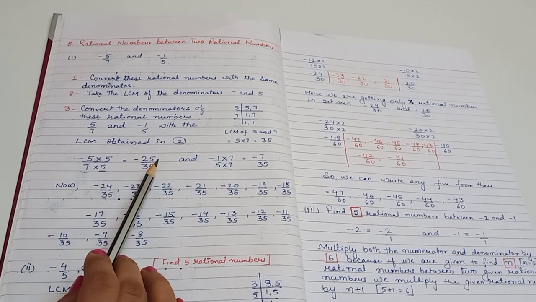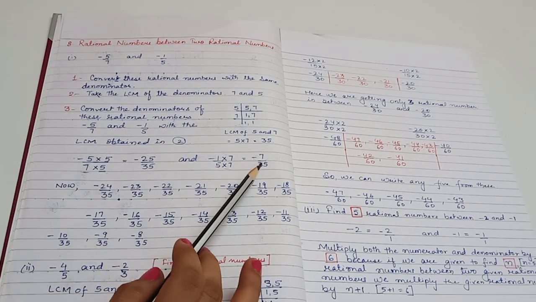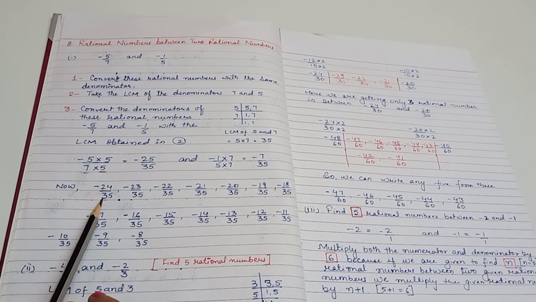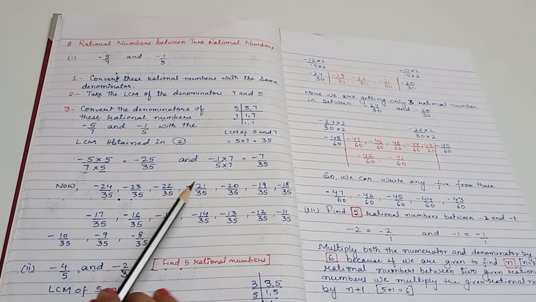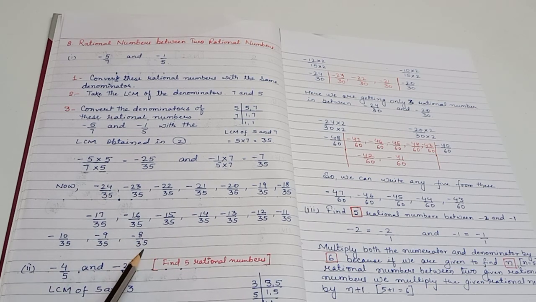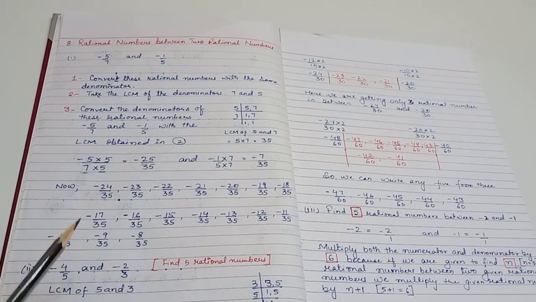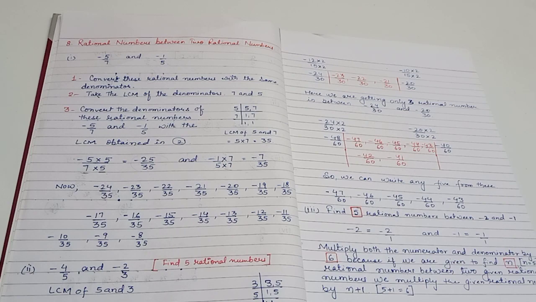Now we can easily write the rational numbers between minus 25 by 35 and minus 7 by 35. You can see so many rational numbers are there: minus 24 by 35, minus 23 by 35, minus 22 by 35, minus 21 by 35, and so on till minus 8 by 35. We have to write the rational numbers between two rational numbers. So we are not going to write this rational number and this rational number. Whatever rational numbers are coming in between these two, that we are going to write down.